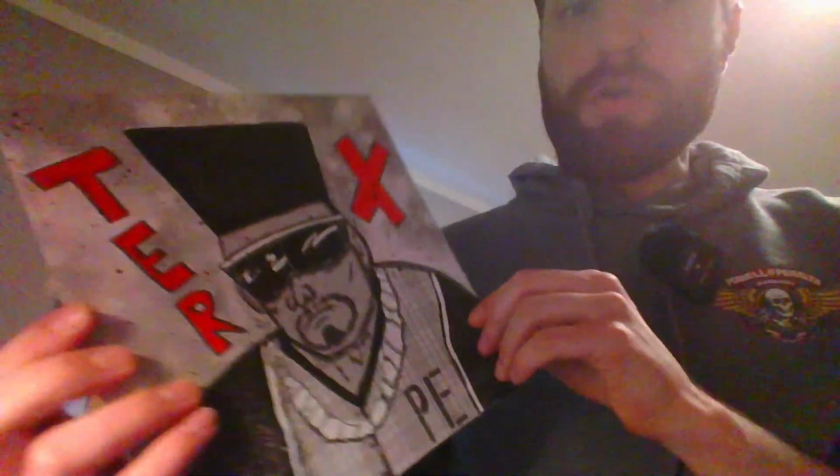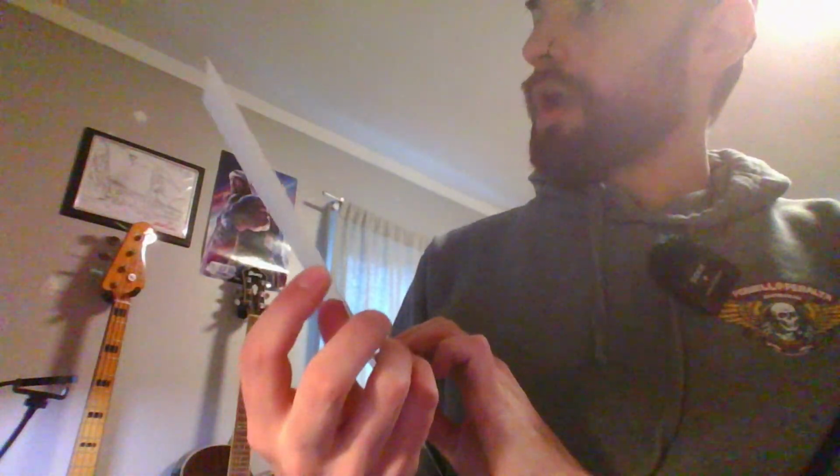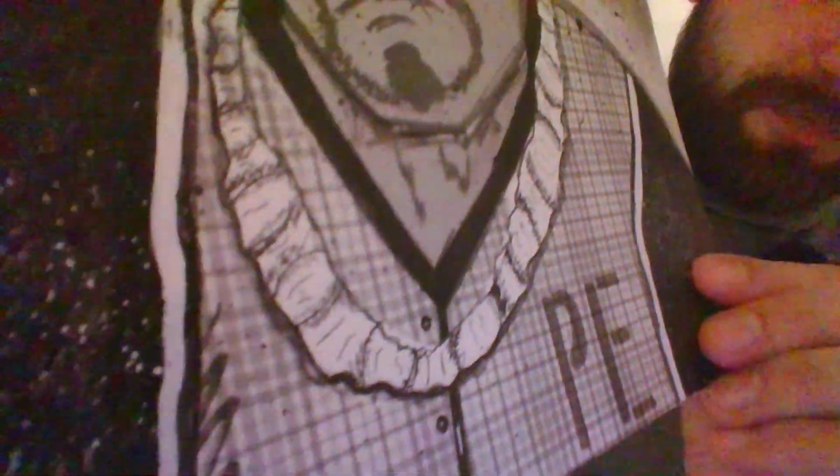Like this Terminator X, it's really hard to tell. But this background, I don't even know how you'd categorize it, but it has bubbles and stuff on it, and his shirt has a plaid on there, as you can see. So you can do all sorts of stuff.